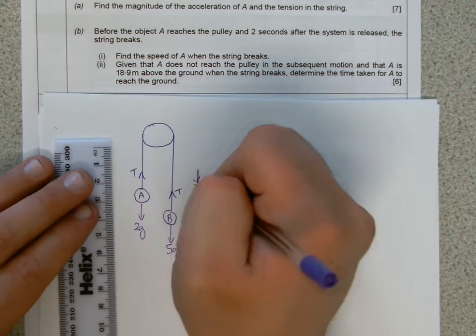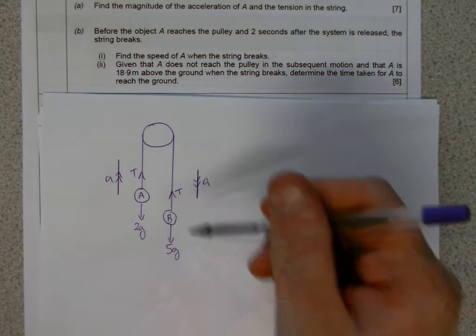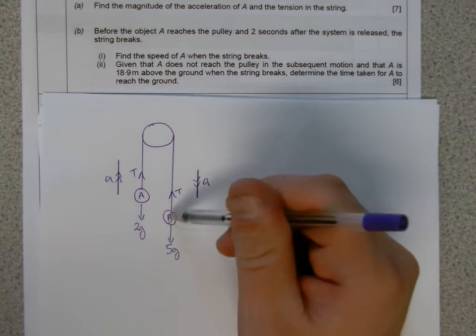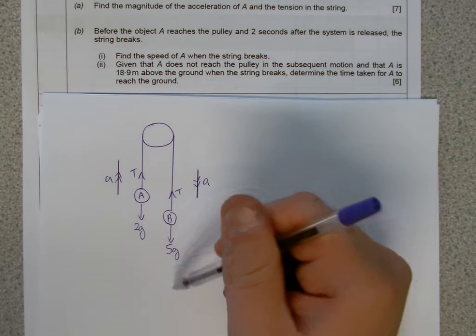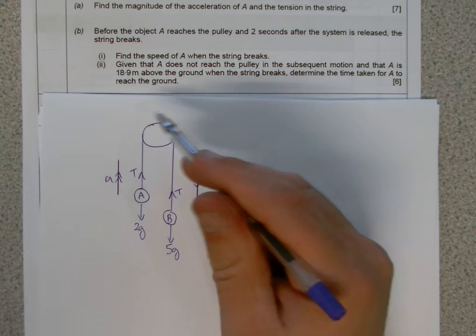Of course, it's accelerating in this direction, isn't it? Because when it gets released, B is going to fall down this way, and it's going to pull this up. All right. So that's the direction of acceleration.